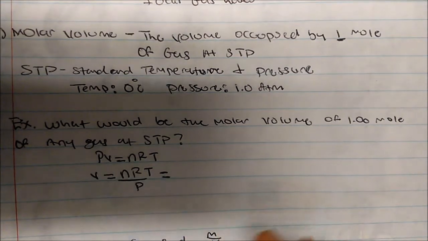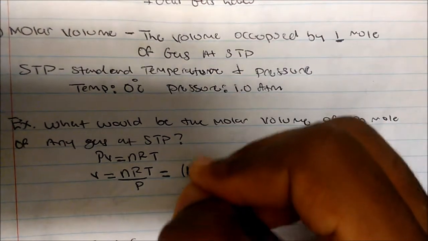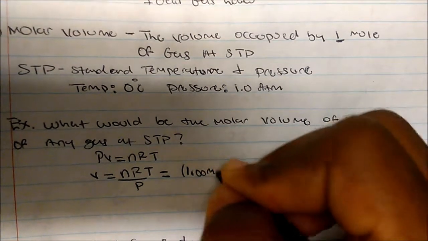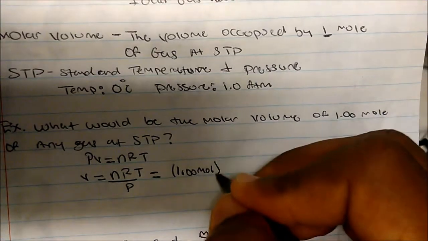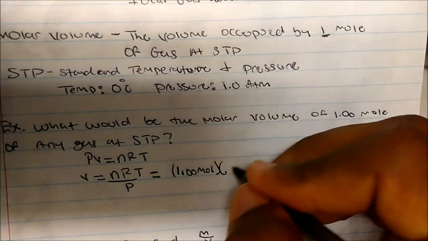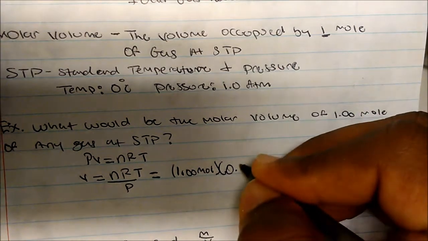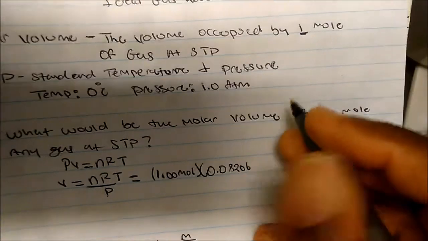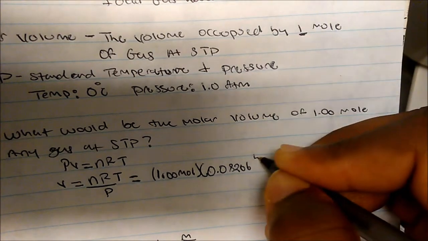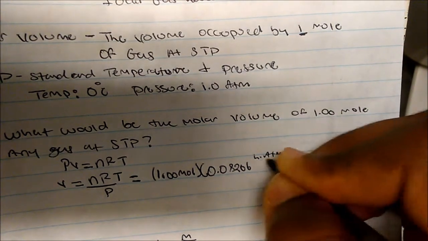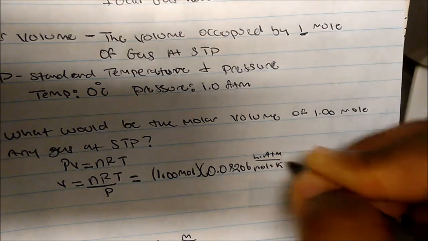The number of moles is just 1, so this is 1.00 mole. What is R? That's the ideal gas constant, 0.08206 liters atmosphere per mole per kelvin.